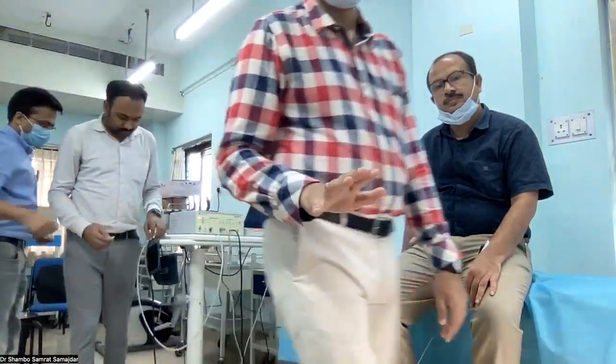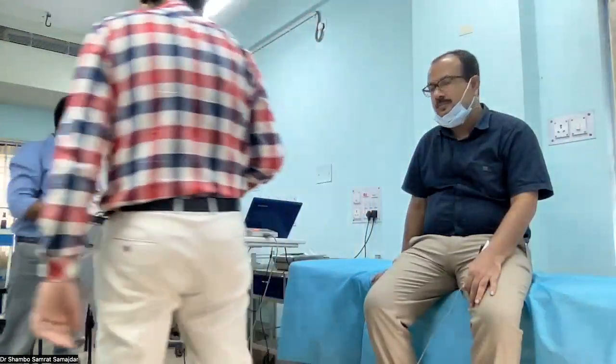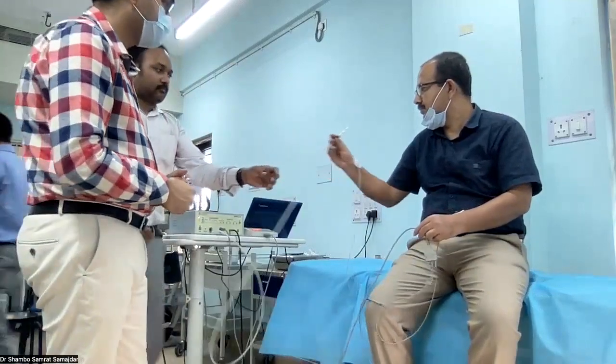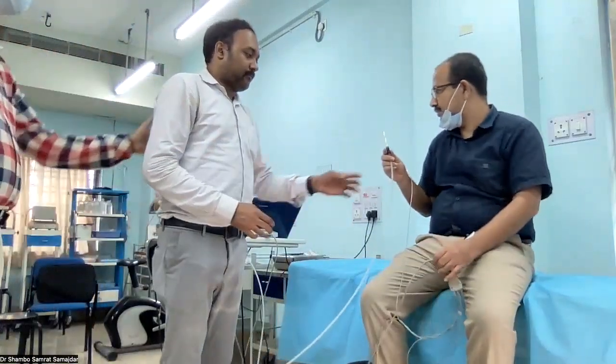And ideally, when we are doing Valsalva maneuver, there are some machines that also include one clip to block the nose. So there should not be any leakage from the nasal sides. So let's first explain here.